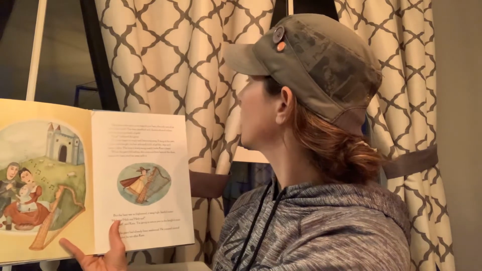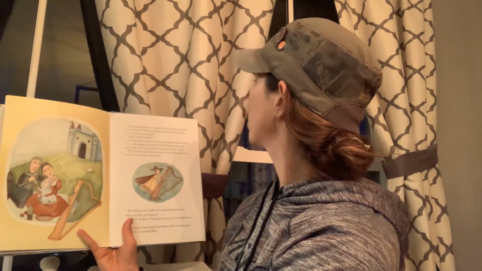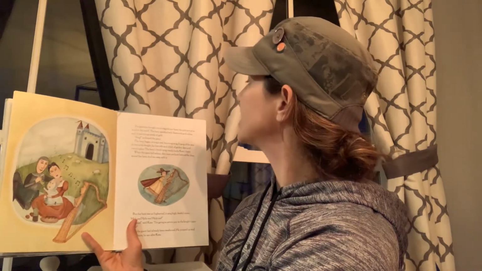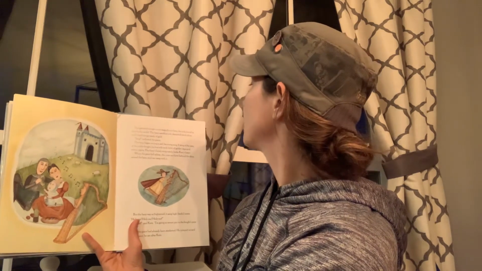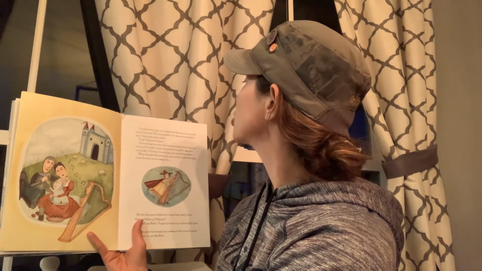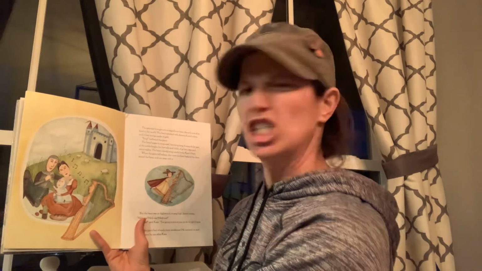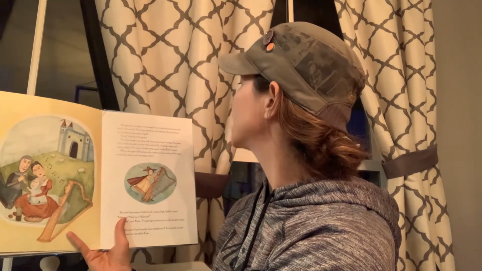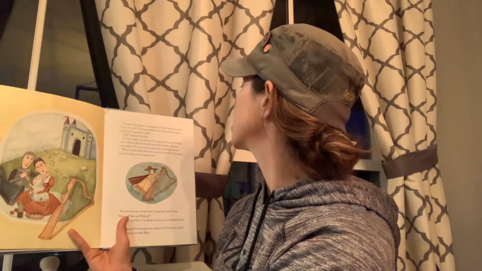The giantess brought out a magnificent harp, the only one of its kind in the world. The harp sparkled with diamonds and rubies, and it had strings made of gold. "Sing," bellowed the giant. The harp began to sing a sad, haunting song.